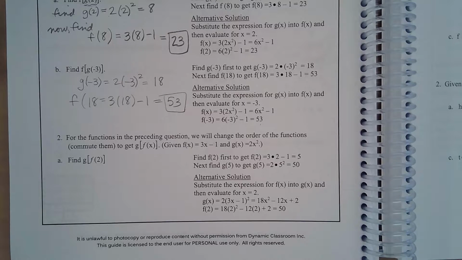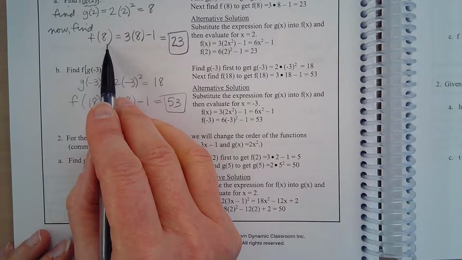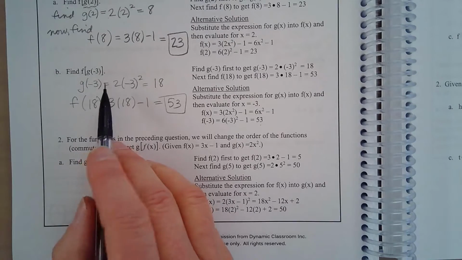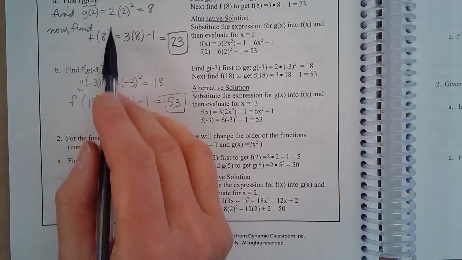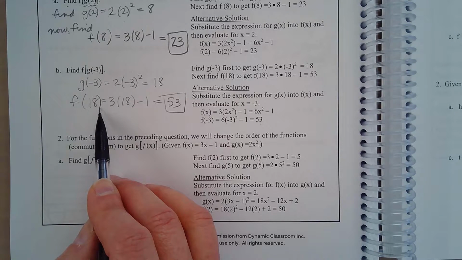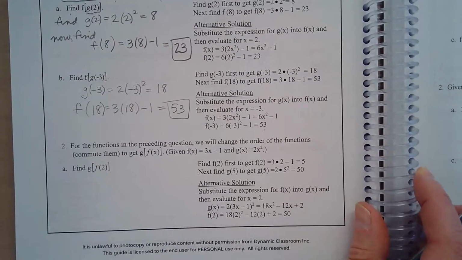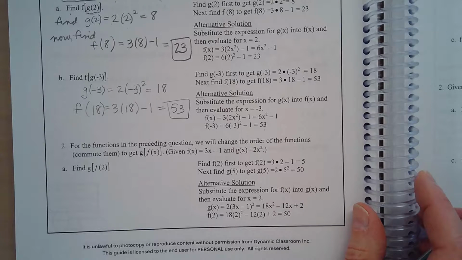I have a question. Yeah. Why is that different from the previous equation? In the first one we substitute the 18 into f of x, but the second one is different. Well, we use different numbers, right? Yes. Here we use 2 and 8. Here we use negative 3 and 18. Yeah, but we can substitute g directly into f of x.